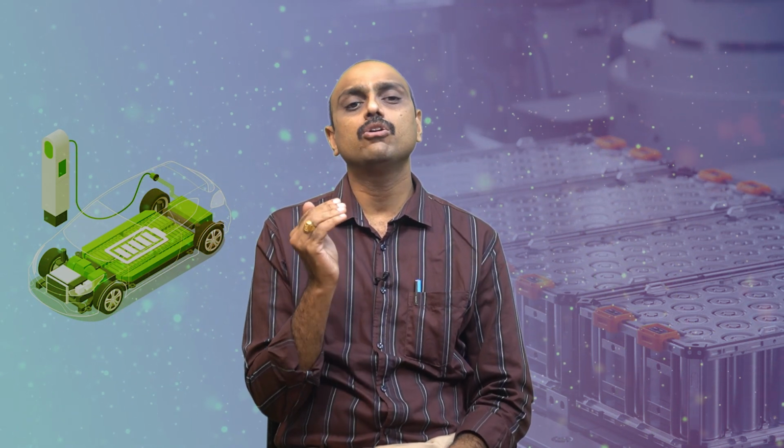continuous monitoring of the battery pack. It is very, very important, because when the temperature rises above a certain limit, there is every chance for the battery to catch fire. Maybe 5 degrees above the limit is fine, but more than that it should not be. So, continuous monitoring of the cell temperature and the battery pack temperature is very, very important.